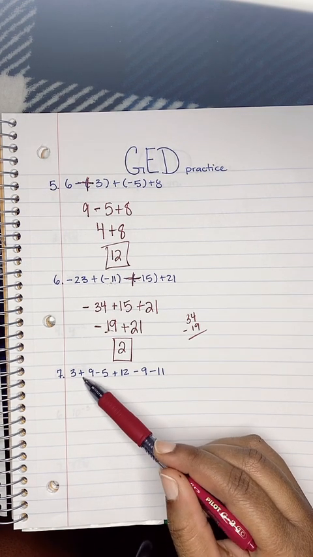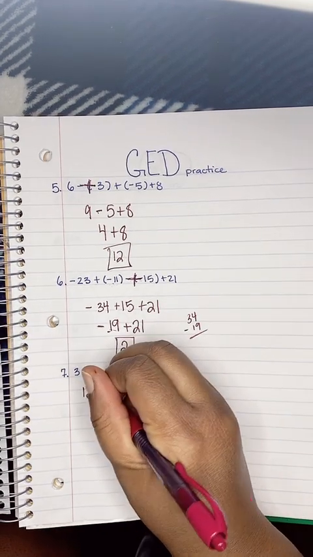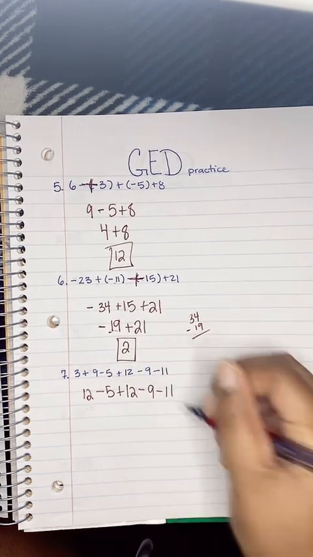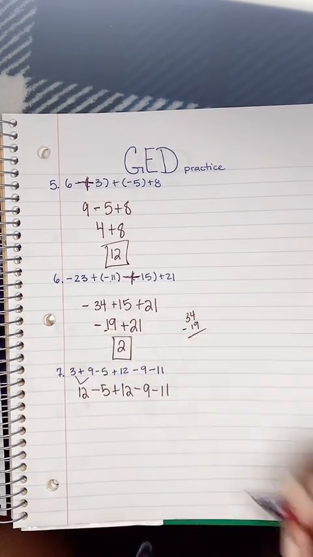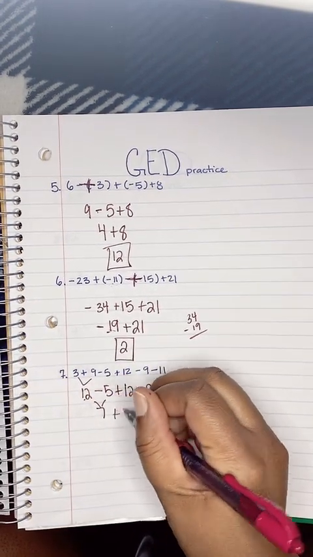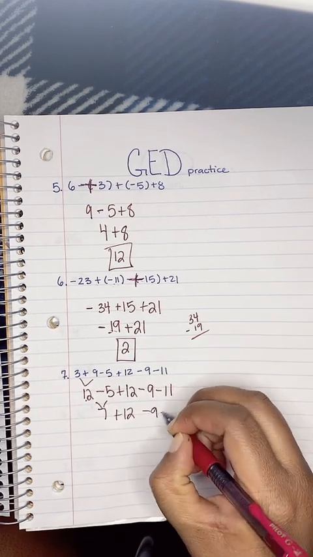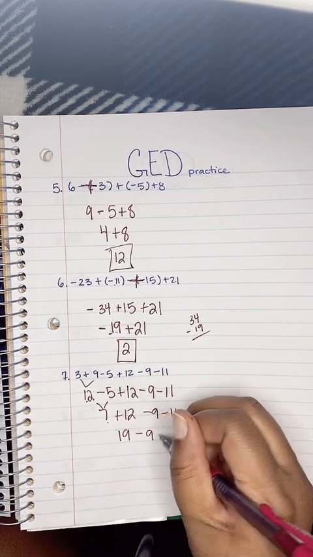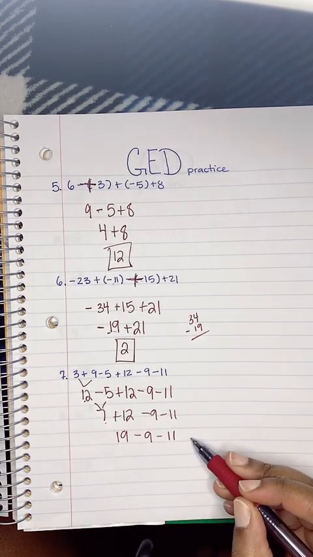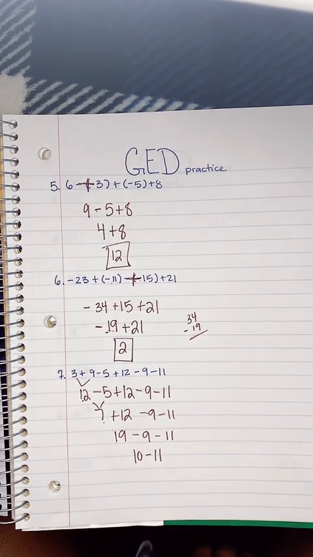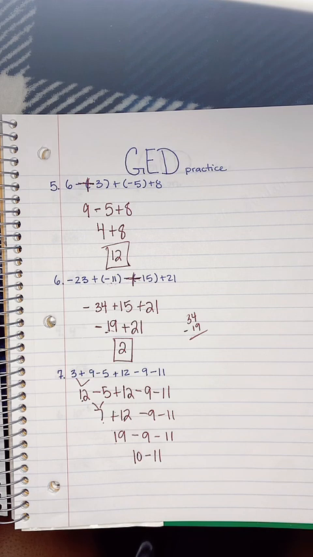So we have 3 plus 9, which gives us 12. We're going to minus 5, drop down our plus 12, minus 9, minus 11. Okay, so this got us that. 12 minus 5 is going to be 7. Okay, then we're going to drop down the rest. 7 plus 12 gets us 19. Minus 9, minus 11. Go from left to right. 19 minus 9 is 10. 10 minus 11. Let me see those answers in the chat. What do you guys get?